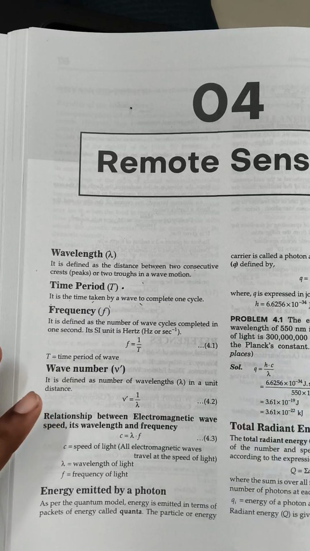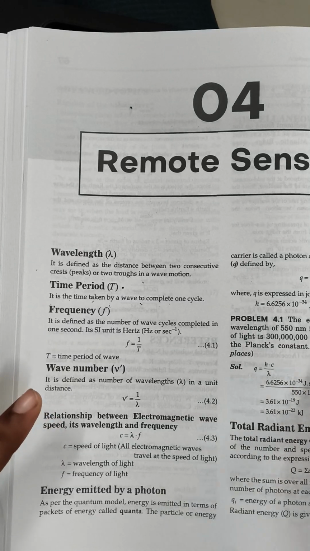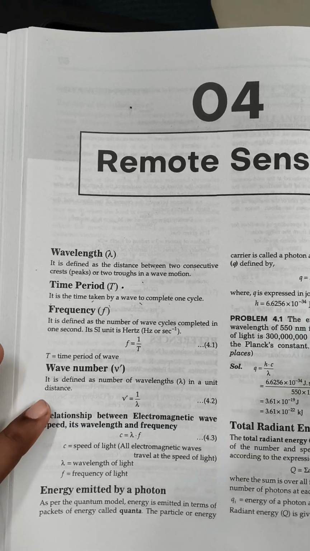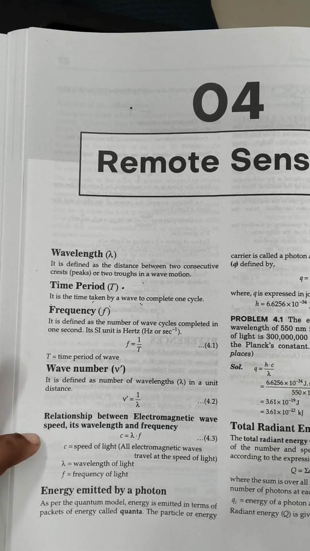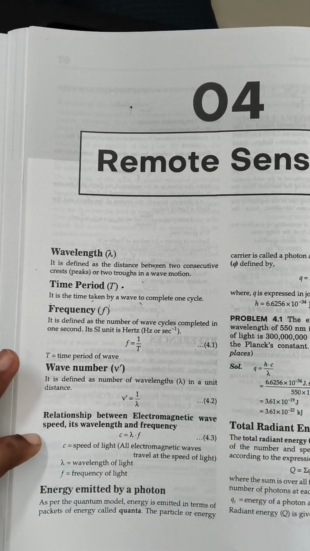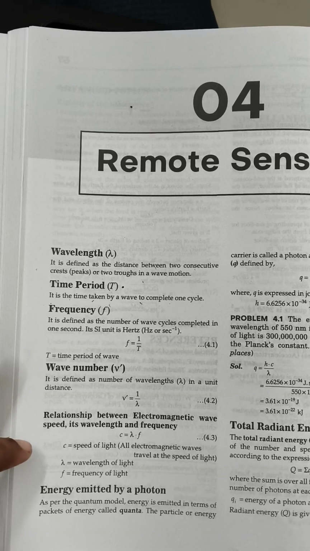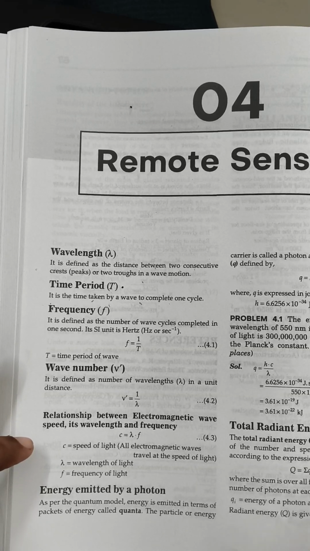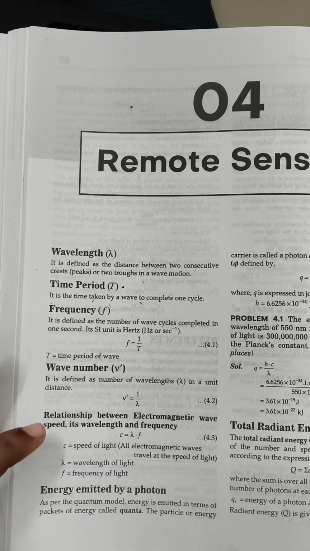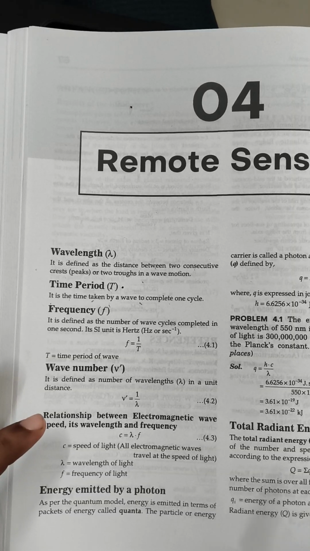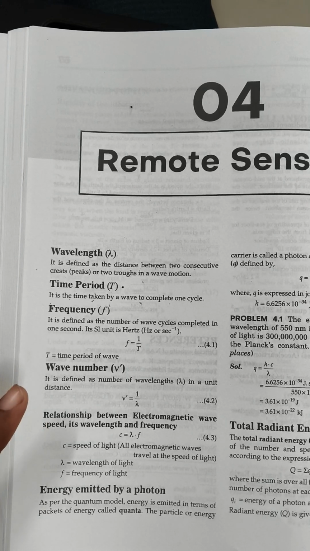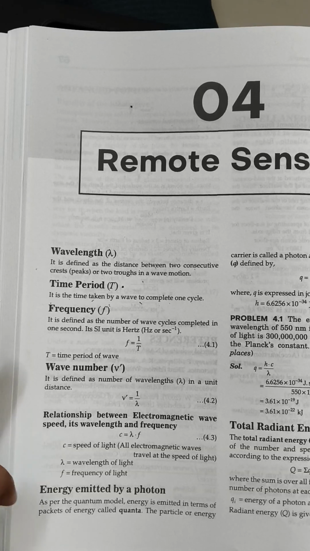We can take another example, like if you think about a swing. If it moves forward and then comes back to the same position in 2 seconds, its time period is 2 seconds. So time period is the time required for one complete wave cycle, and it is represented by capital T. And what is the SI unit of time? As you all know, second.